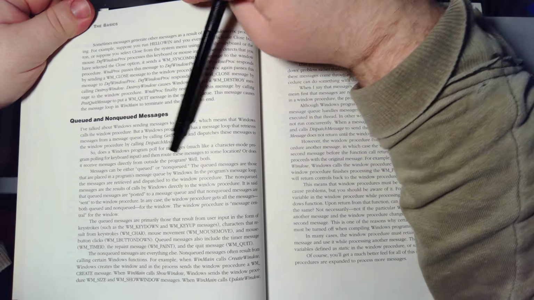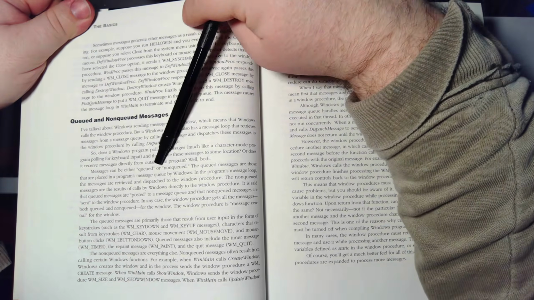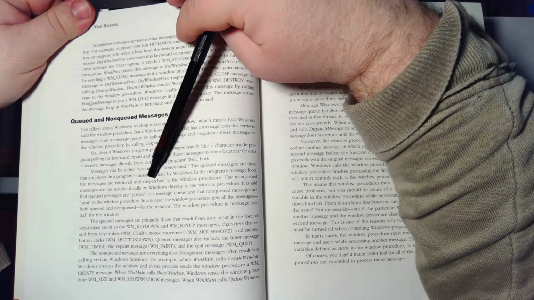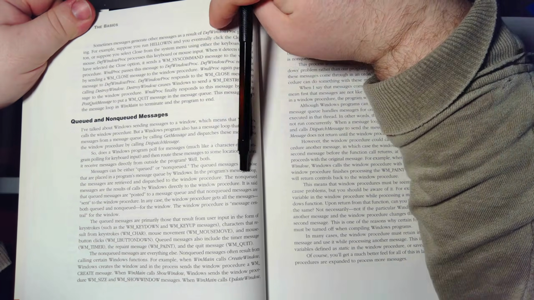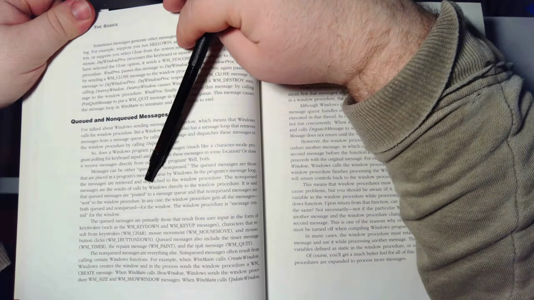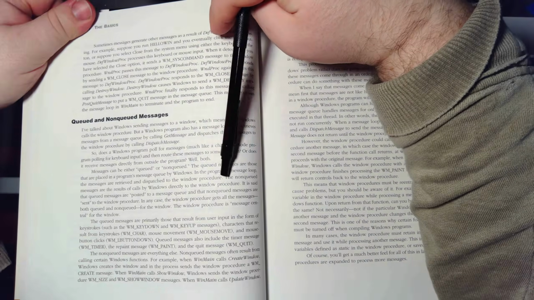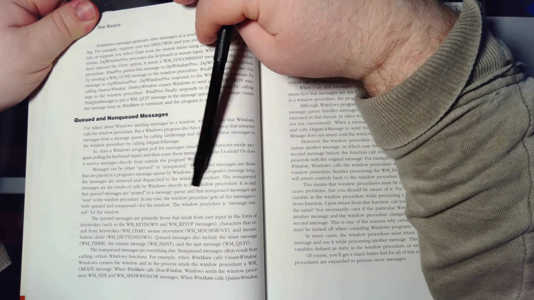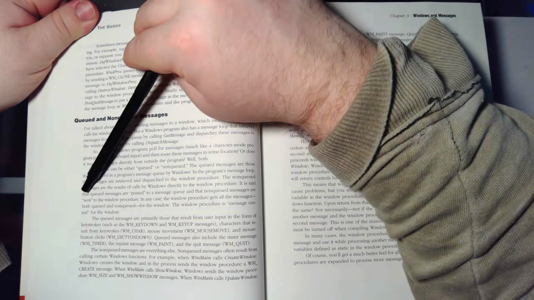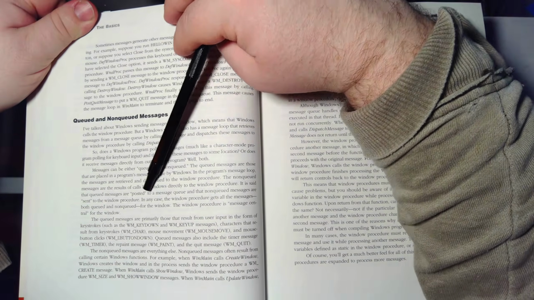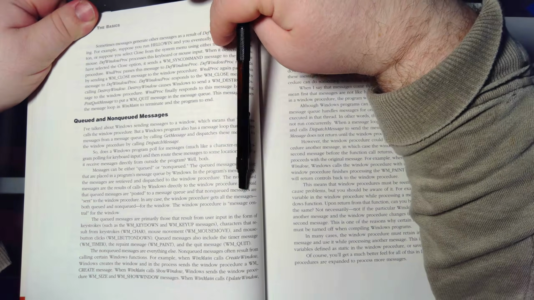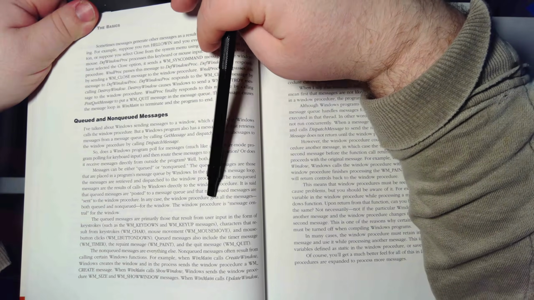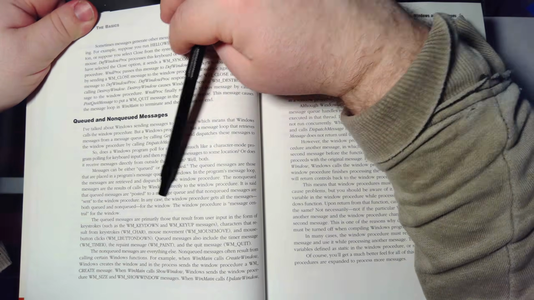The queued messages are those that are placed in the program's message queue by Windows. In the program's message loop, the messages are retrieved and dispatched to the window procedure. The non-queued messages are the results of calls by Windows directly to the window procedure. It is said that queued messages are posted to a message queue, and that non-queued messages are sent to the window procedure. In any case, the window procedure gets all the messages, both queued and non-queued, for the window. The window procedure is message central for the window.